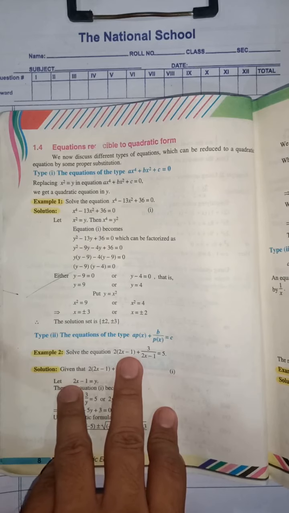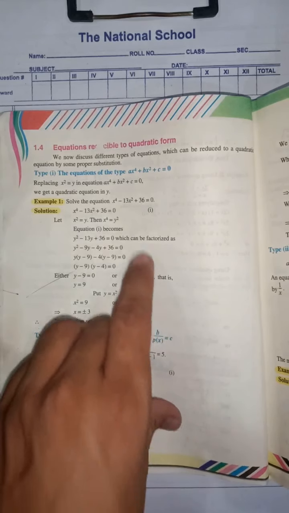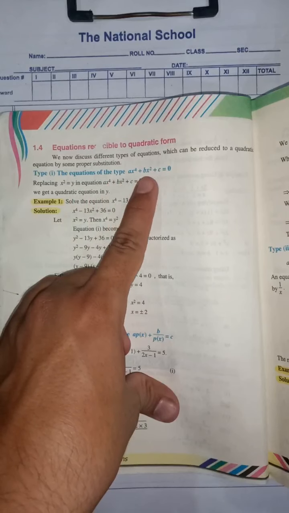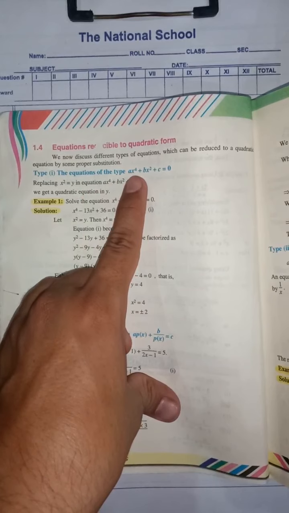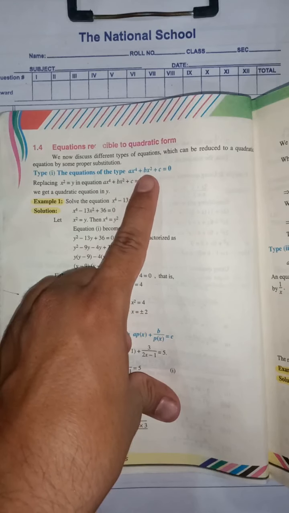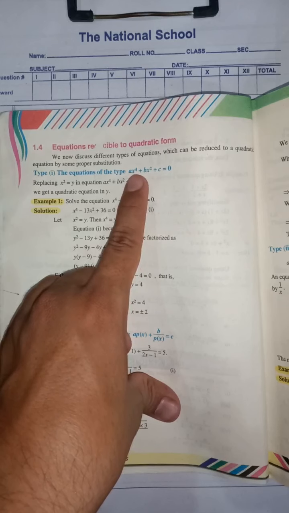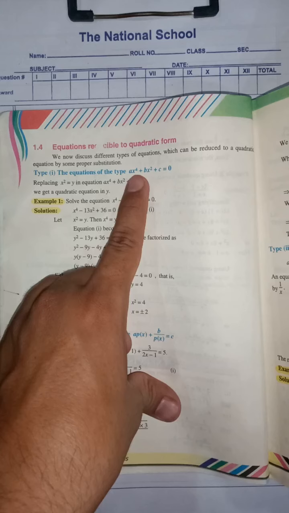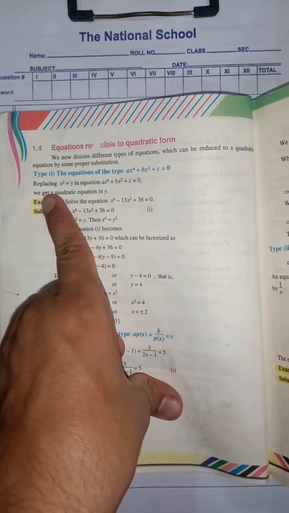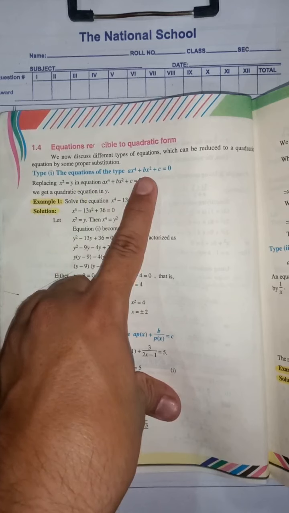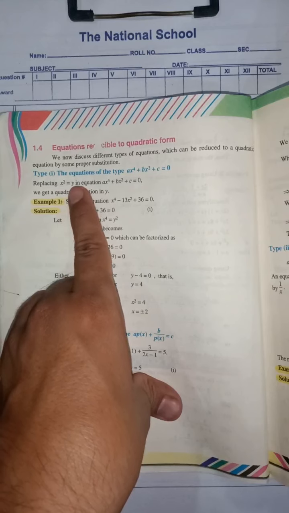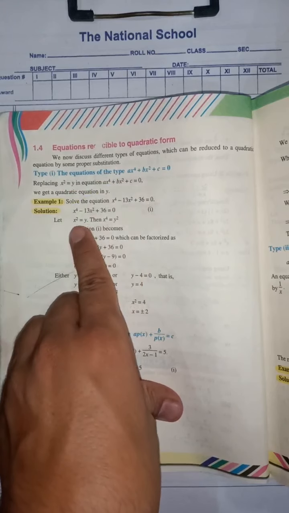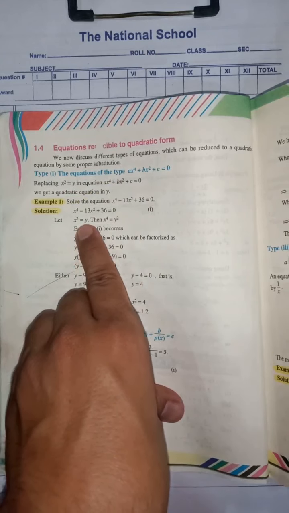It has three types. The first type, the equation of the form ax⁴ plus bx square plus c. So an equation that contains x power 4 and then x square and then a constant. It can be reduced to a quadratic equation simply by replacing x square equal to y, changing the variable. If we let x square equal to y, it means x power 4 will be y square.